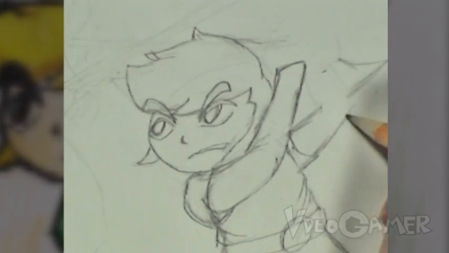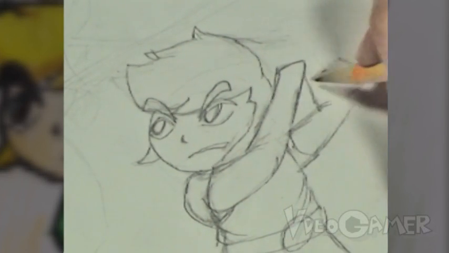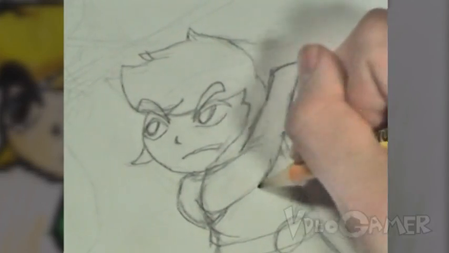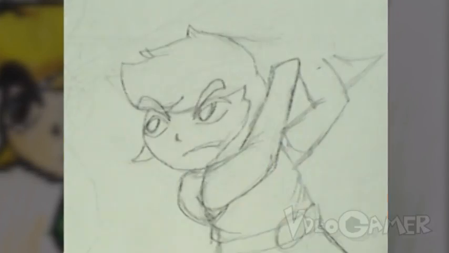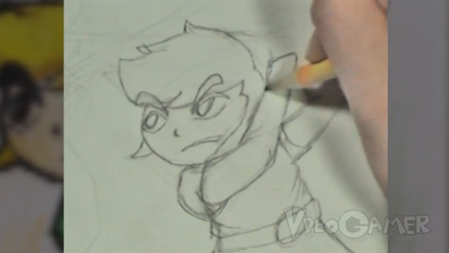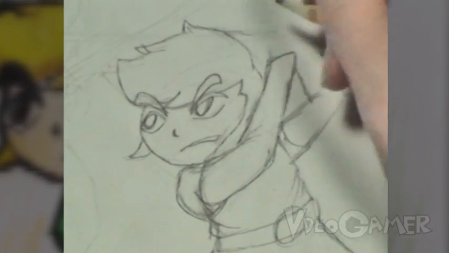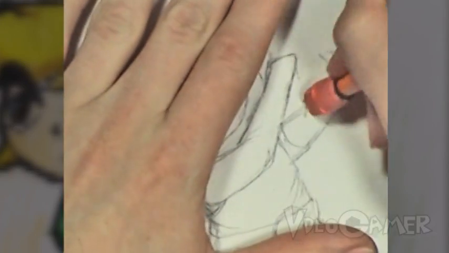So we're coming back up to the other arm again to finish off the arms. Basically, it's just like this other arm. The only difference being that you have to position this one a little bit differently because he's holding the sword above his hand.